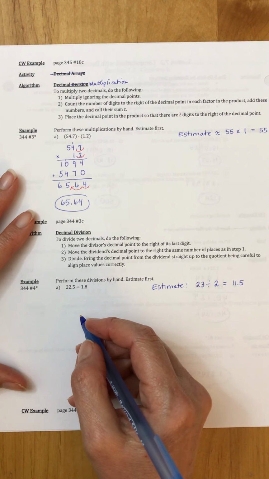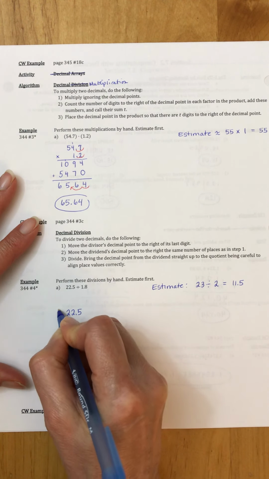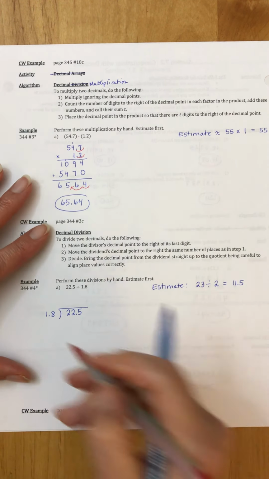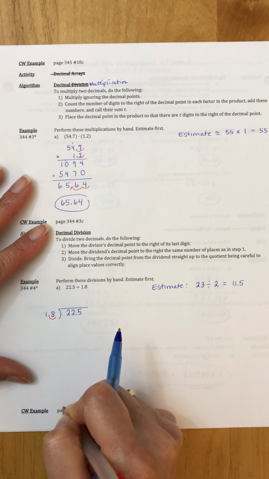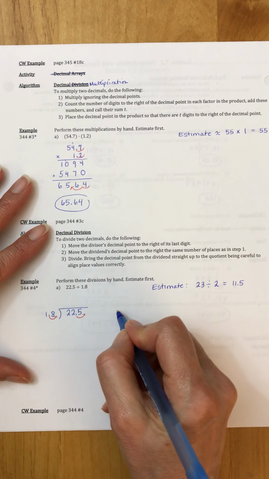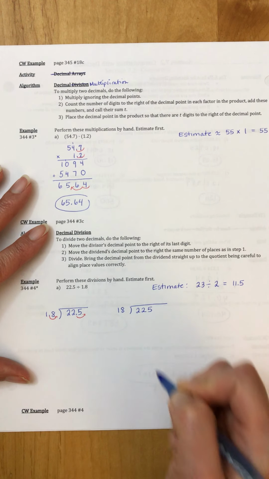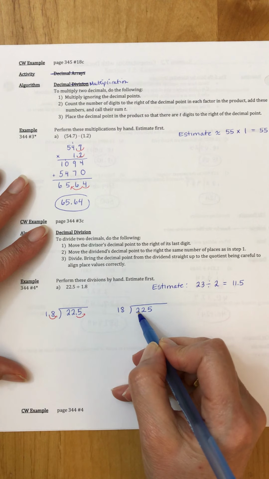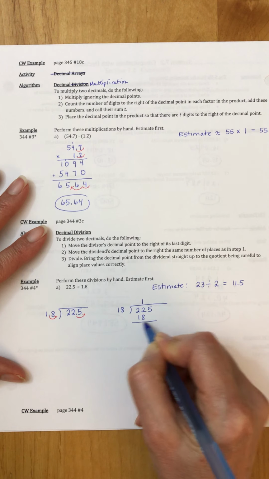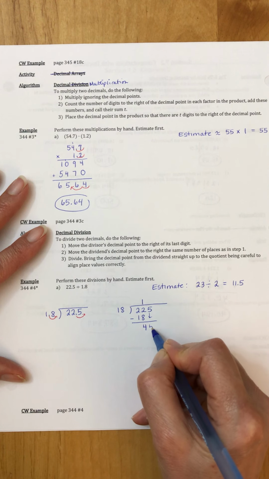Okay, so how are we going to do this? Well, we're going to say 22.5 divided by 1.8. Okay, so remember what you're supposed to do. You're supposed to move this decimal point over, and when you move that one over, you've got to move this one over. Okay, so we really are saying 18 into 225. All right, let's try. 18 does not go into 2. 18 does go into 22 once. So when we subtract there, we're going to get 4. And then we're going to bring down the 5.